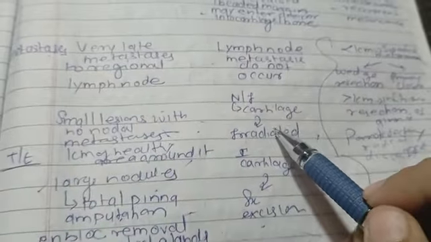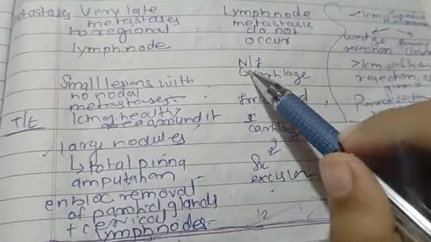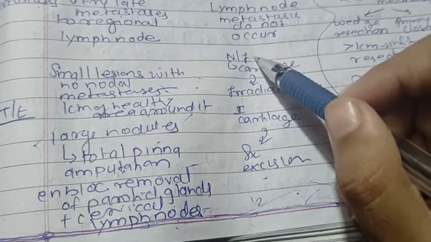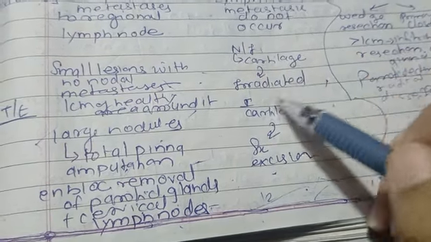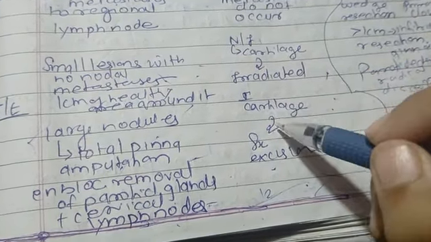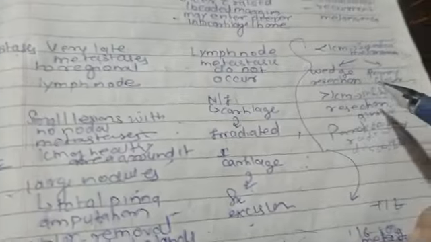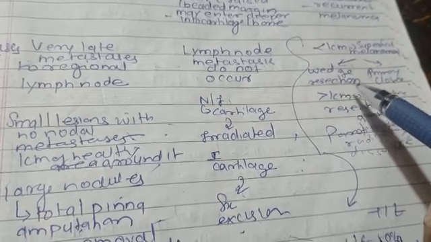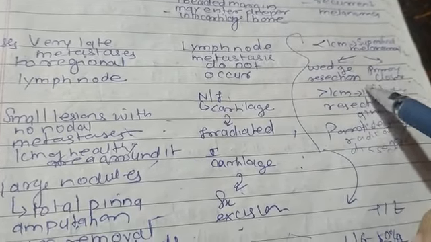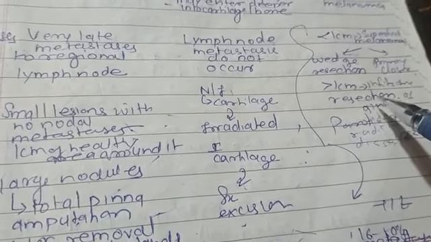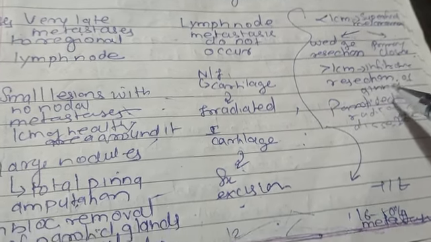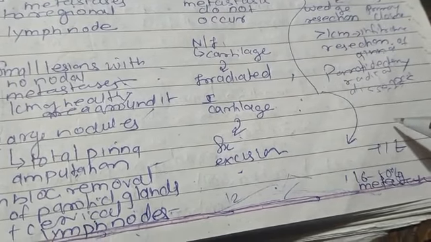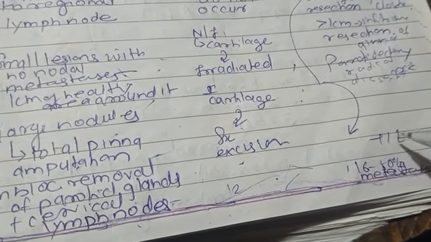In treatment of basal cell carcinoma, if there is no involvement of cartilage, then irradiation is the treatment, and if the cartilage is involved, then surgical excision is the treatment. Then talking about superficial melanoma less than 1 centimeter, we can go for primary closure and wedge resection. If it's more than 1 centimeter, we can go for infiltrative resection of pinna, parotidectomy, radical dissection.